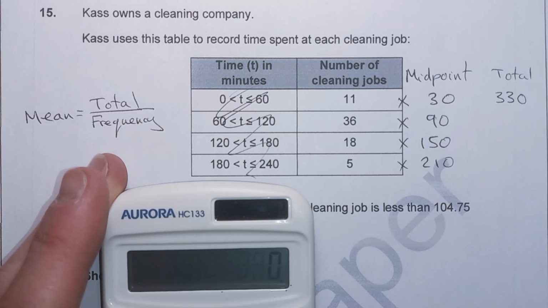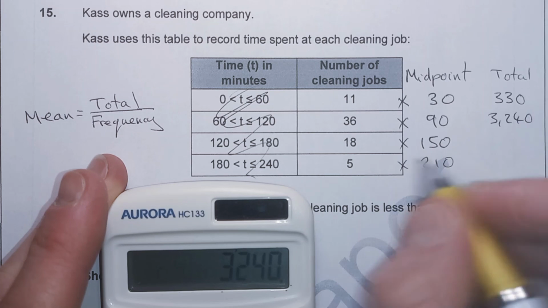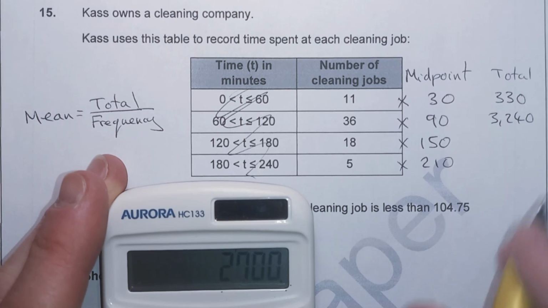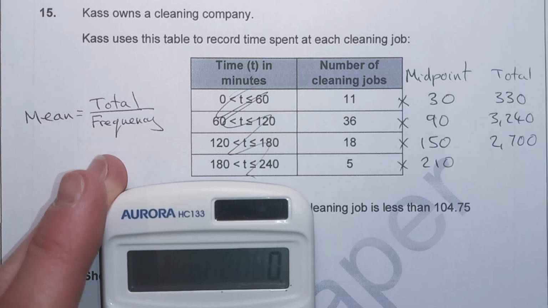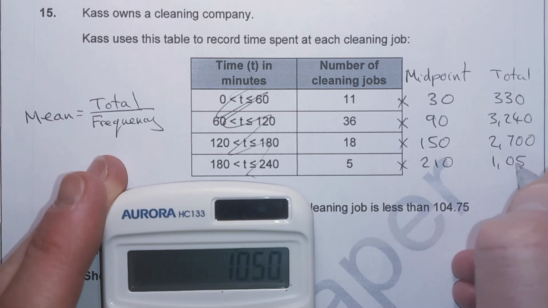And all of these jobs took 36 lots of 90. So 3,240 minutes. These jobs, we had 18 jobs that took 150 minutes each. So that's 2,700 altogether. And we had 5 jobs that took 210 minutes each. So that's 1,050.